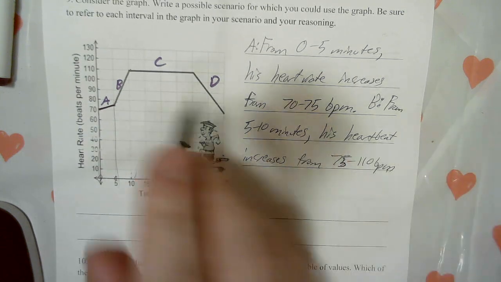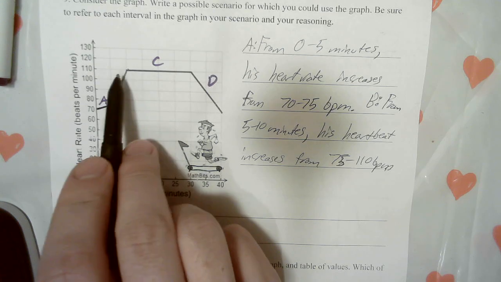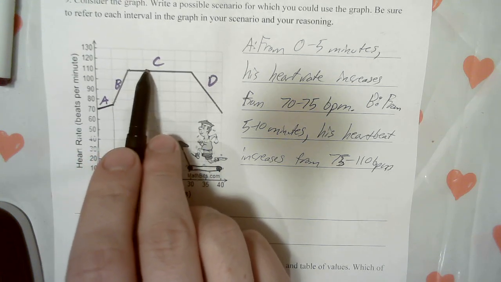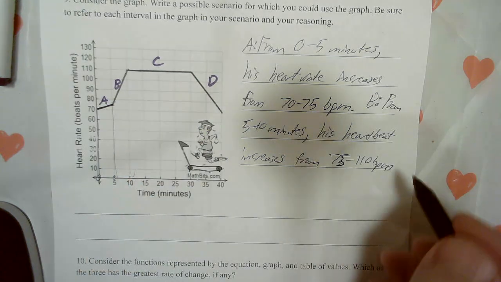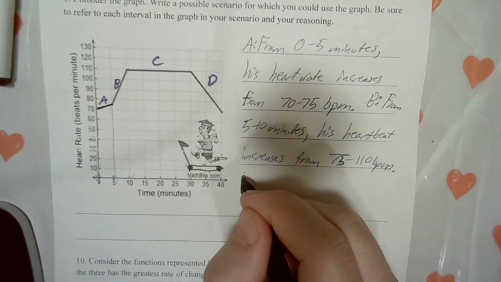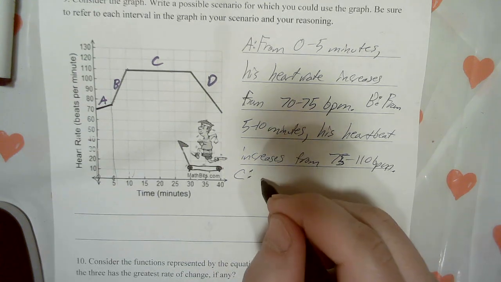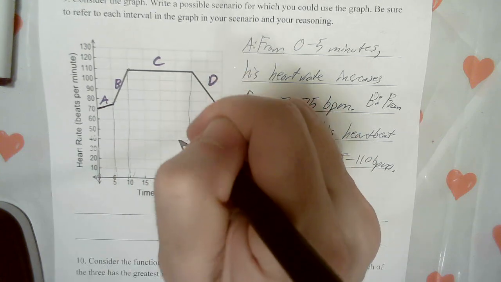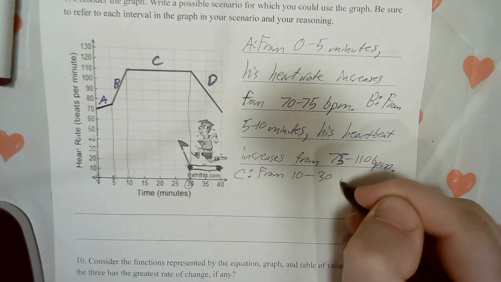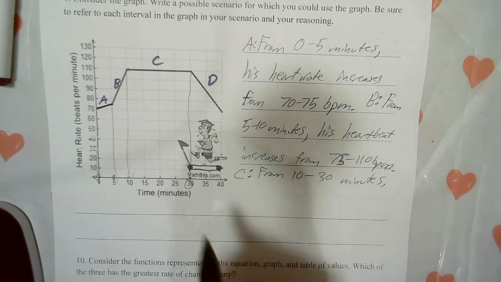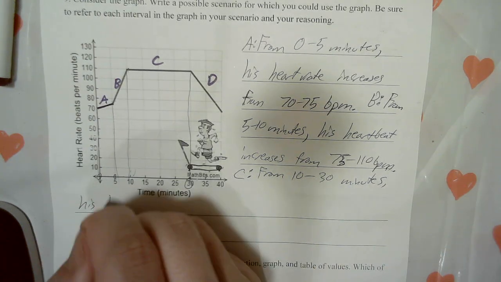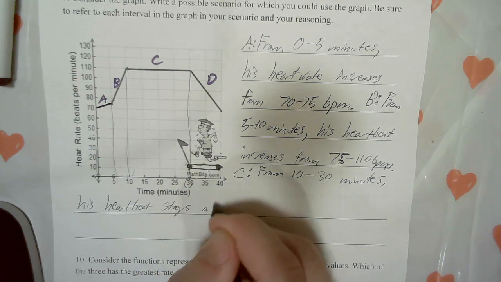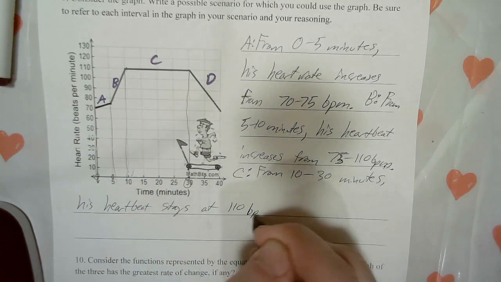Okay. Now at the 0 slope, we can be tempted to say that he's resting, but if his heartbeat isn't changing, that means that he's staying at 110 for all of this exercising. He's still exercising, right? So we can say for part C, from 10 to, where does he go to? 30. From 10 to 30 minutes, his heartbeat stays at 110 beats per minute.